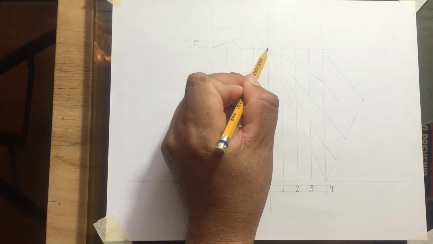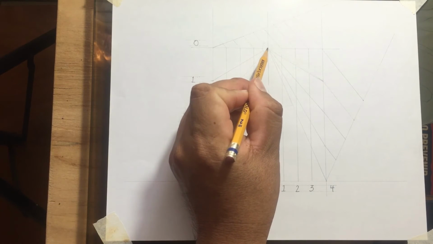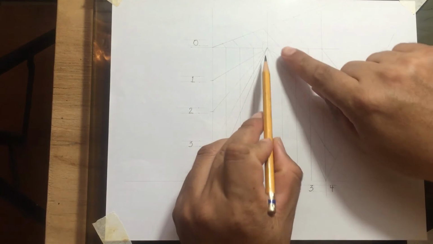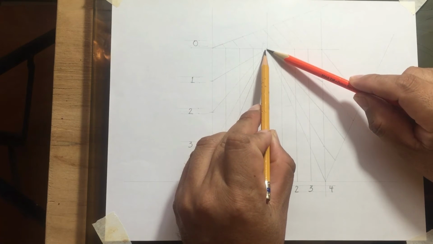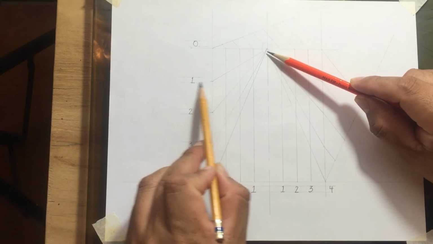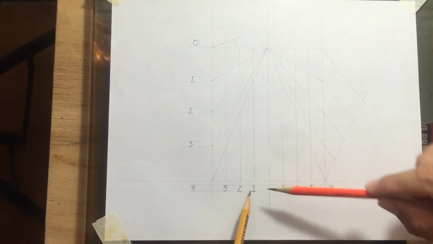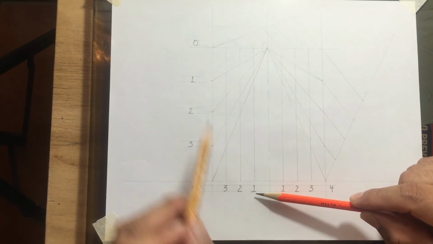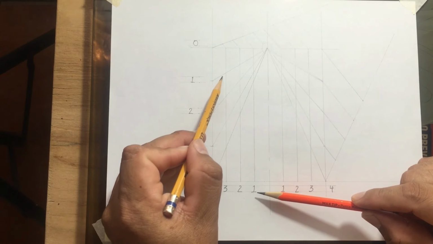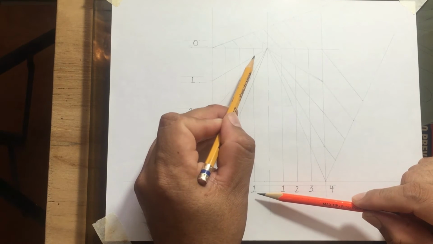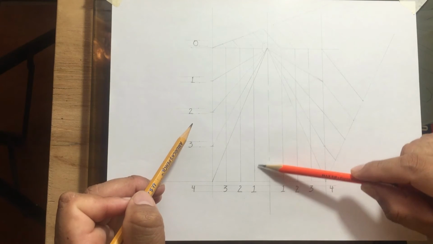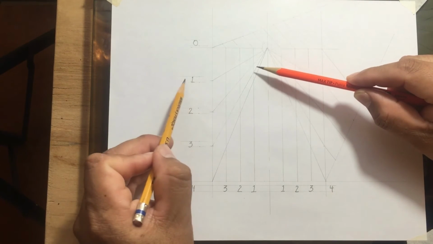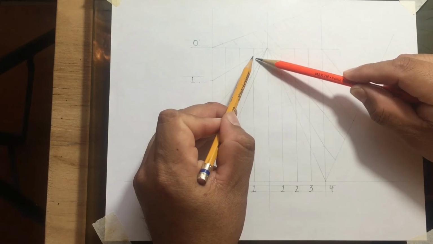These are the points of reference. This is 0. We'll start on the left hand side. We want to see where this point 1 intersects this point 1. So we're going to follow 1 here. It goes to the center. This is line 1, where 1 intersects the inclined line.